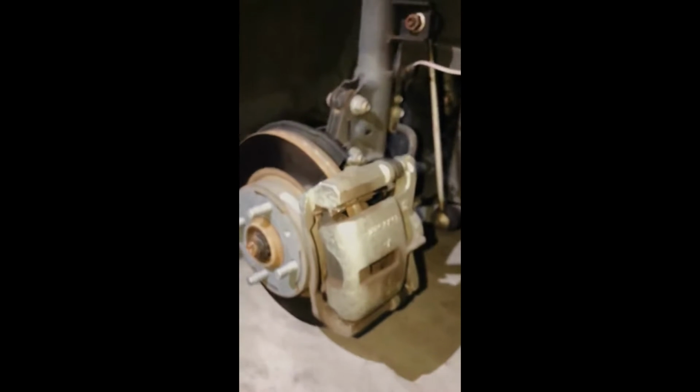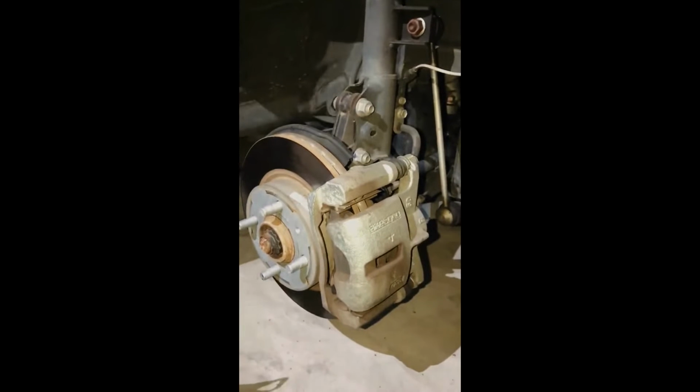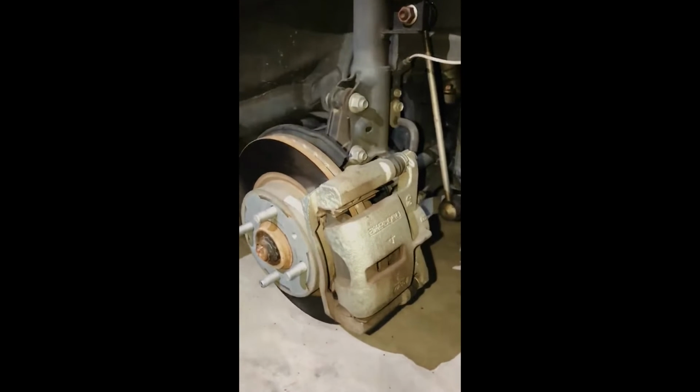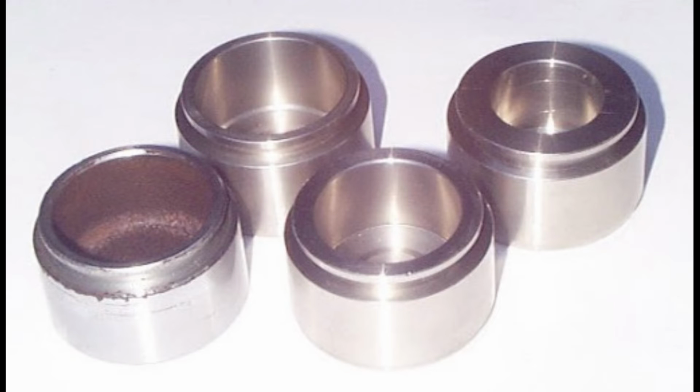Next, inside the brake caliper we have a brake piston. The brake piston is located in the brake caliper and uses hydraulic force transferred from the brake hose to force the brake pad to press firmly against the brake disc.